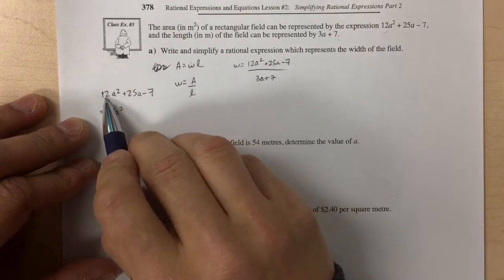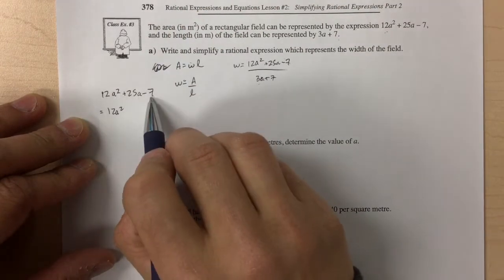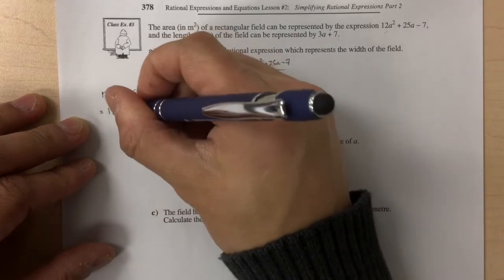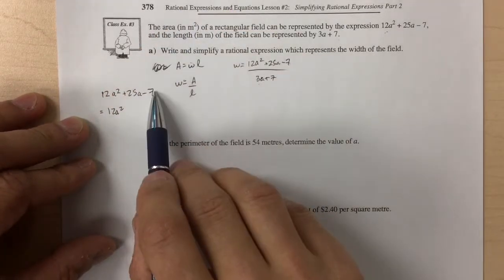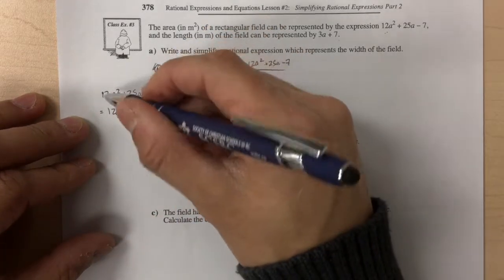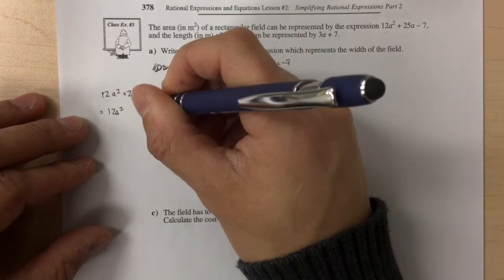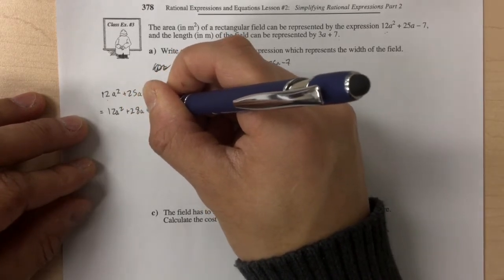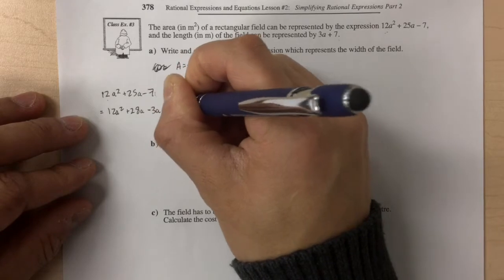So what multiplies to give me 84 and adds to give me 25? We would have 28 and 3. So plus 28a minus 3a minus 7.